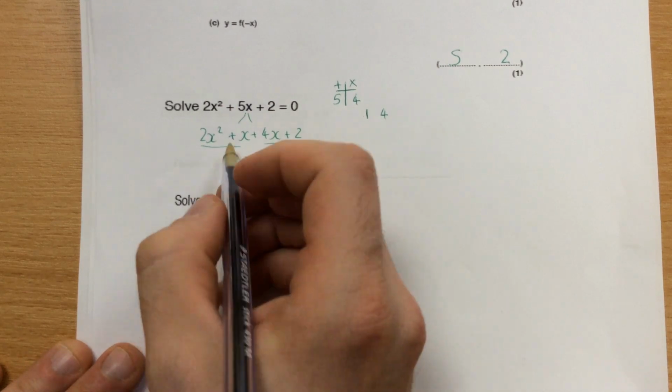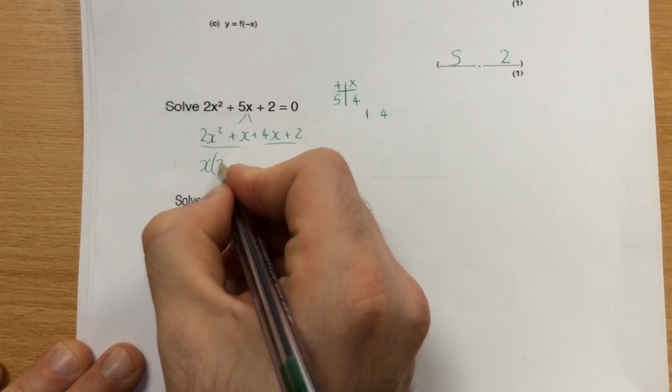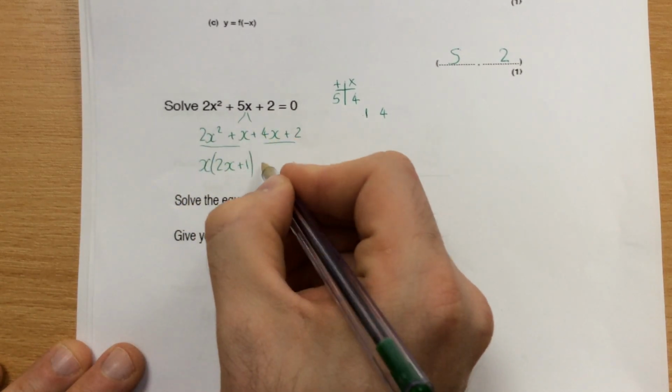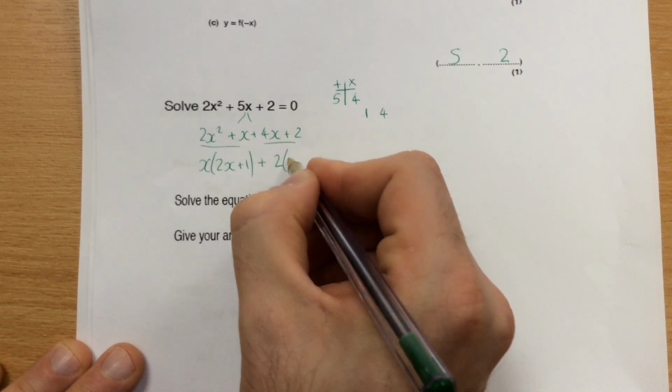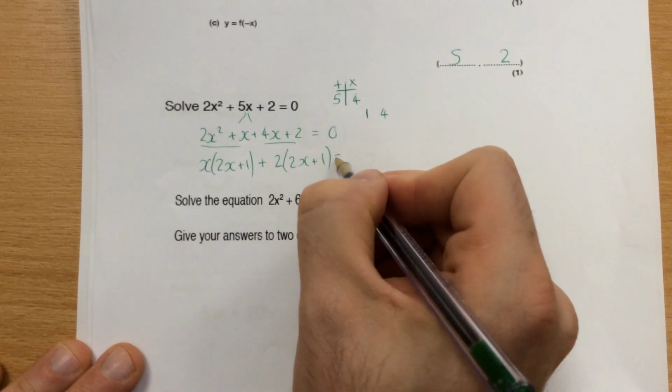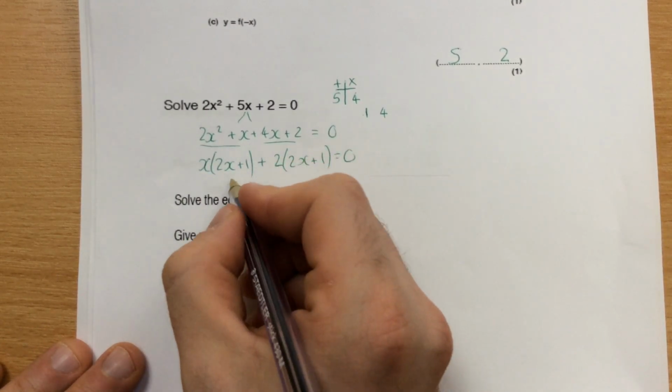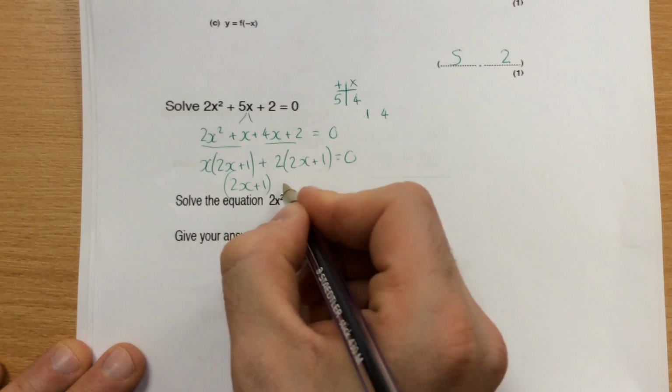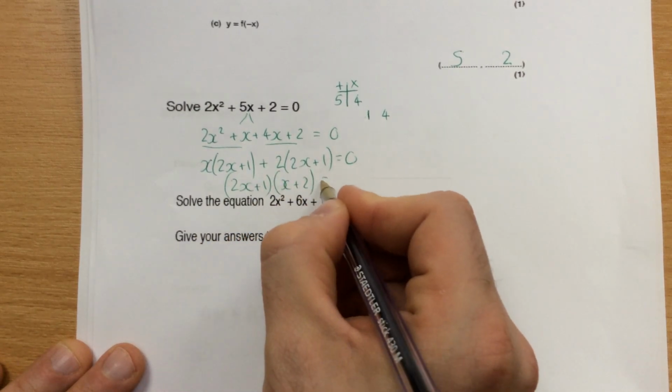Factorise the first bit and second bit separately. So in here all that's common is x. So we're going to get 2x plus 1 in the bracket. Keep the plus sign. Common in here is 2, and we're going to have 2x plus 1 again. I've got the brackets that I want. Don't forget, because this is an equation we're equal to 0 all the way through, so this is going to become 2x plus 1 and x plus 2 in my brackets equal to 0.